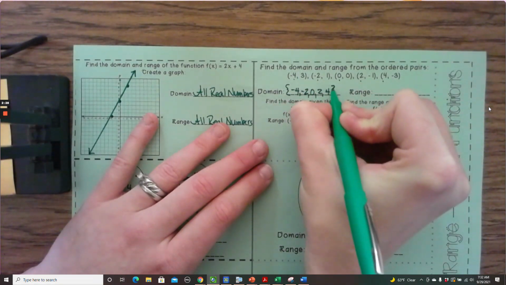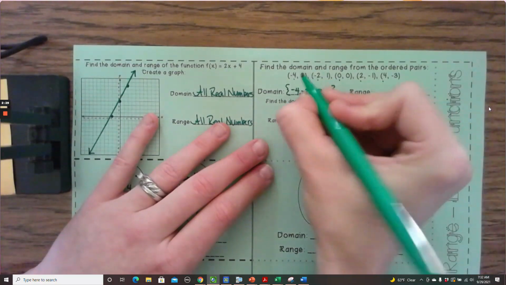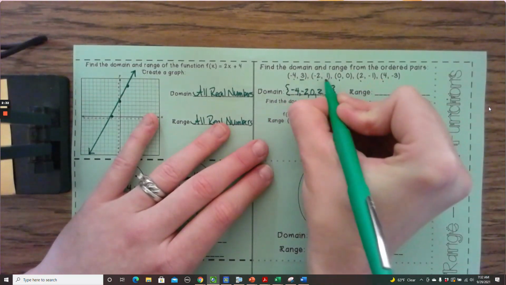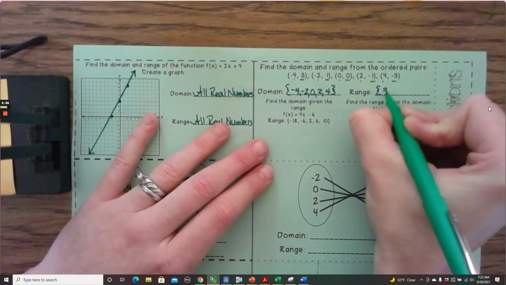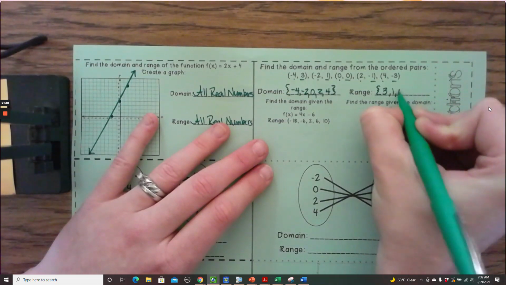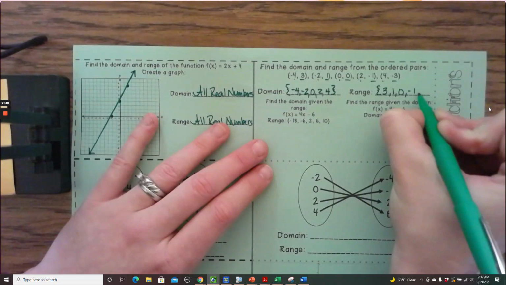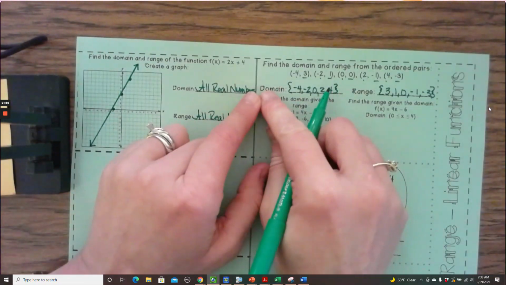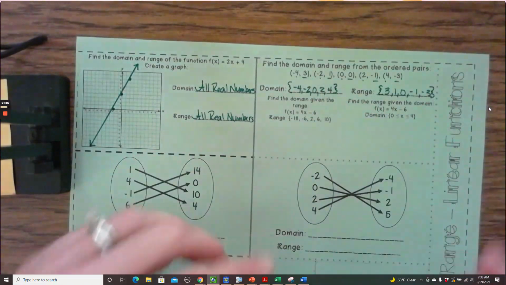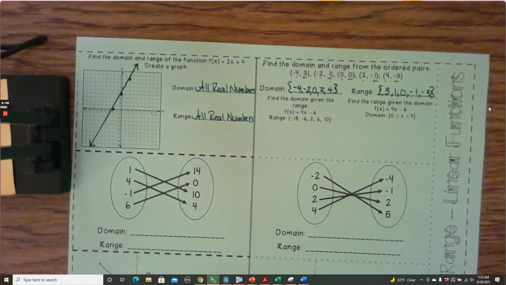So all the x values is the domain, which means the range is all of the y values. And so we just write them in a list with commas, 3, 1, 0, negative 1, negative 3. So the important thing to remember, domain are your x's, ranges are your y's. So the next one says find the domain given the range. So they've given me an equation, and they want me to find the domain. They want me to find the x's.